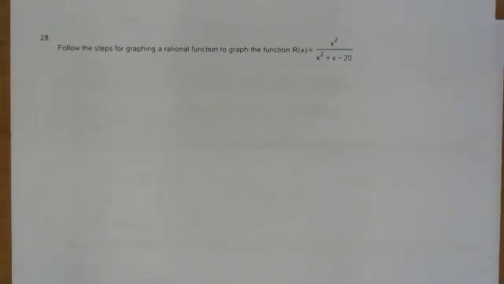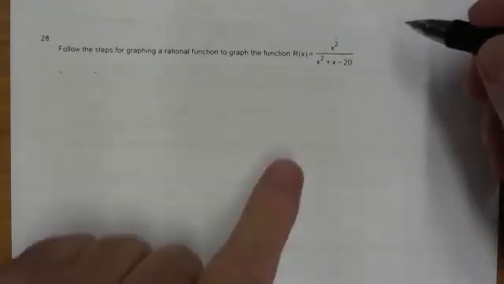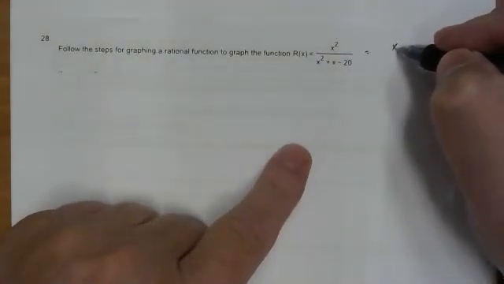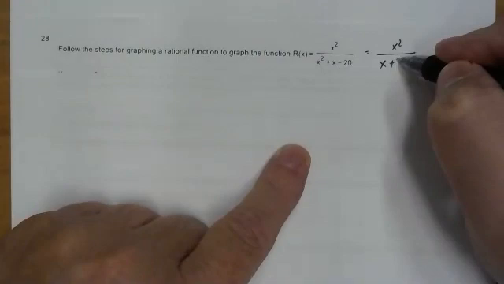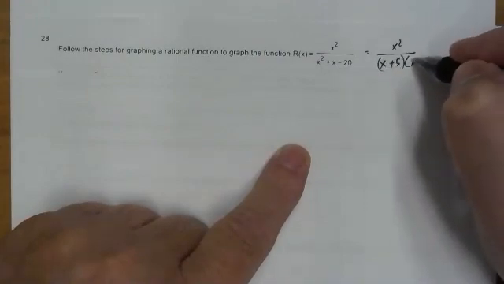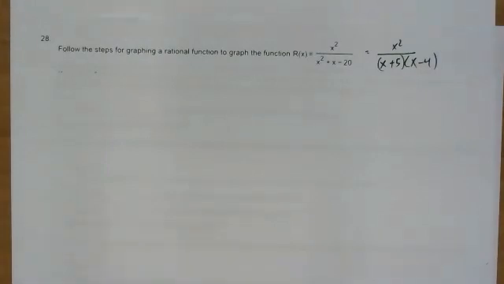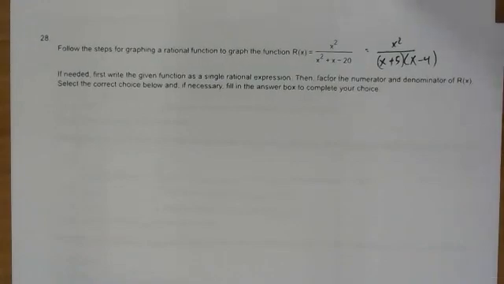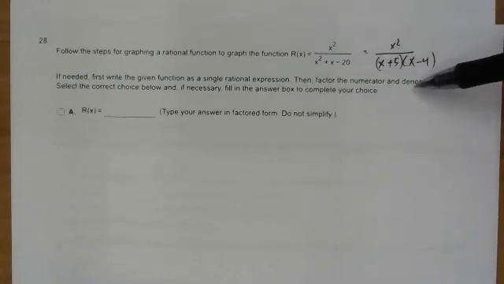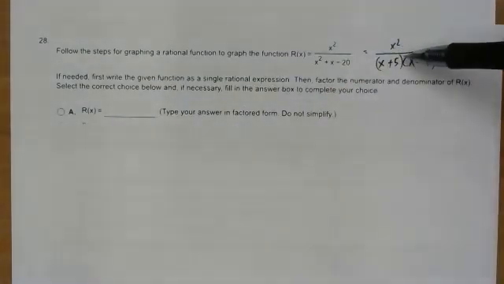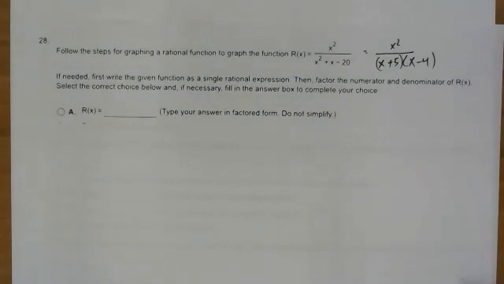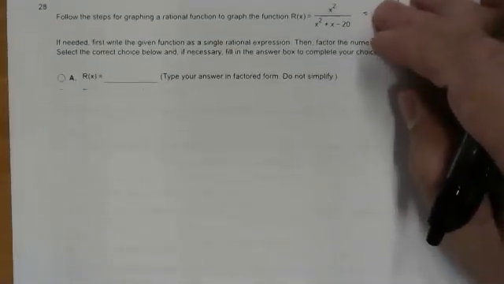Another rational expression. There's a chance we might want to factor this. Let's go ahead and do it now. I think it factors into x plus 5 times x minus 4. Actually, they ask us to factor it. So this answer here is what I wrote up here.